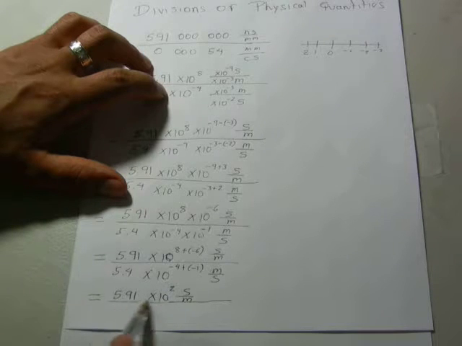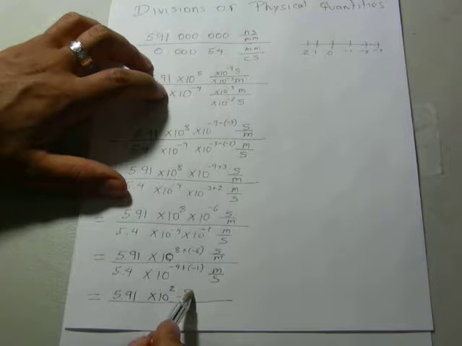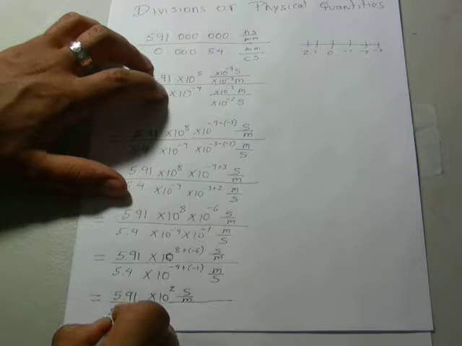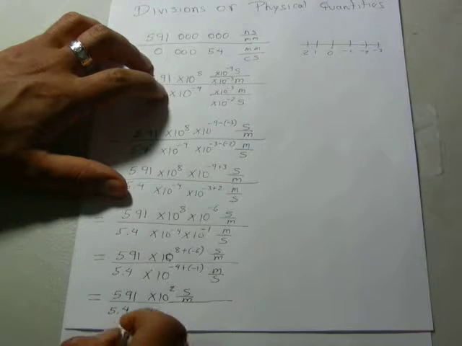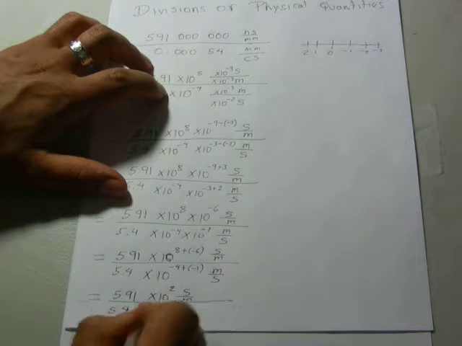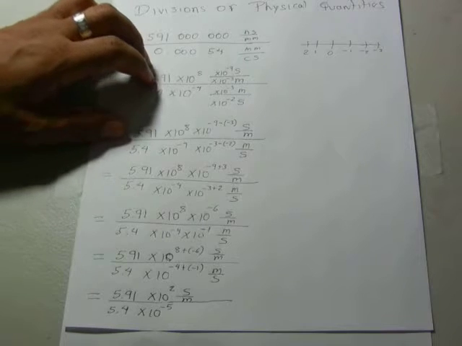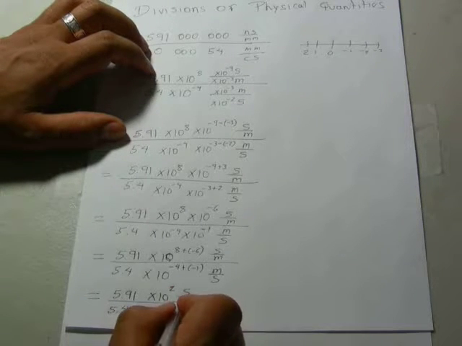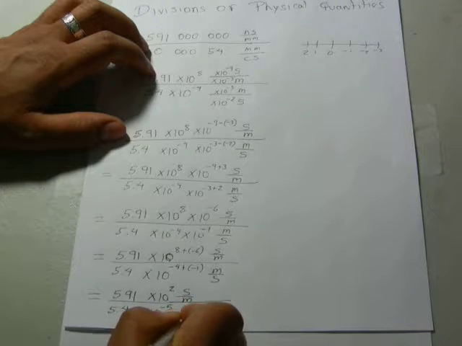It's scientific notation and the basic unit in the international system. For the denominator, I'm going to have something similar. Minus 4, minus 1, minus 5. And I have in units meters per second.